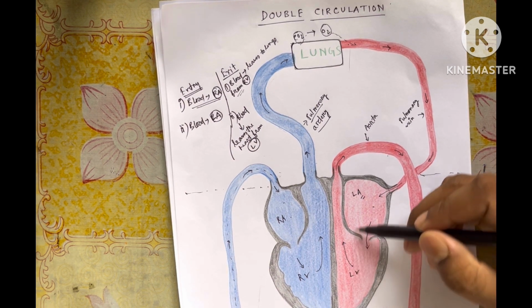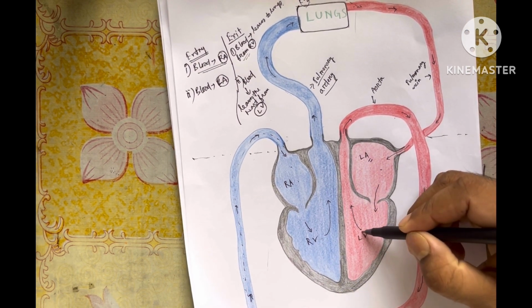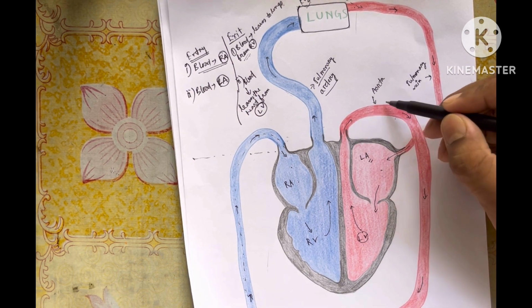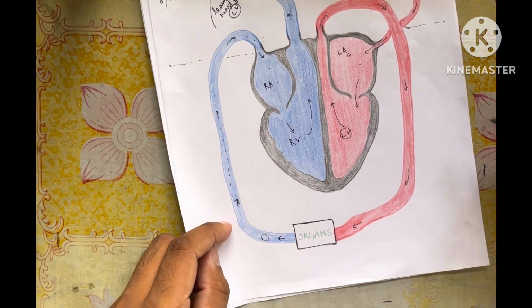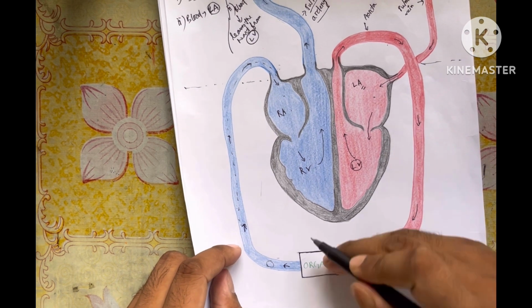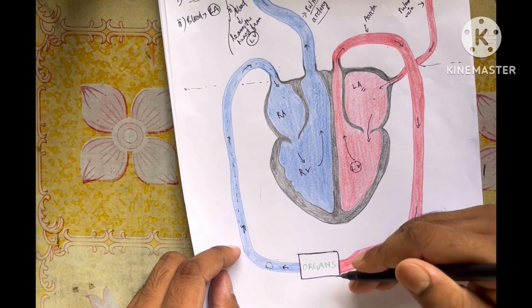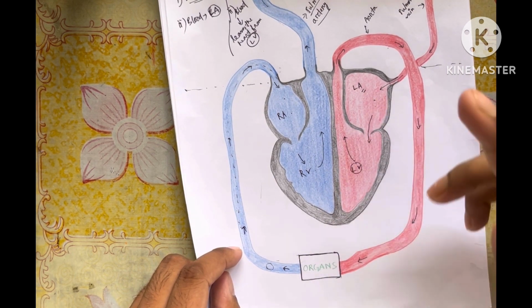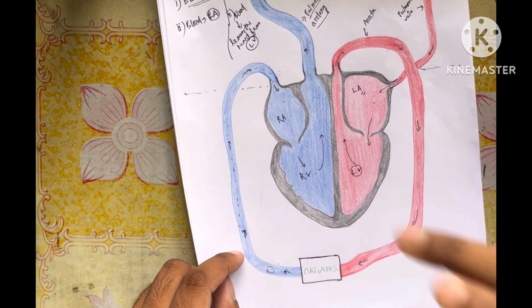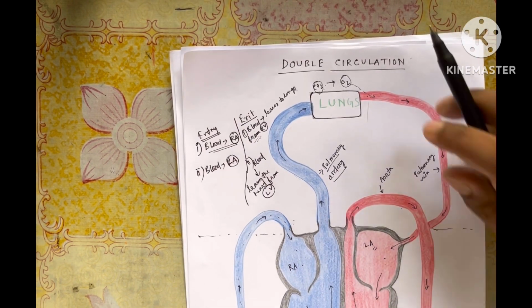The second exit will be when the left ventricle, during ventricular contraction, pushes all oxygenated blood through the aorta towards the organs. Then it is the second exit. Means before coming back to our organs, blood needs to enter inside our heart 2 times and it needs to exit from our heart also 2 times. That's why it is called double circulation.